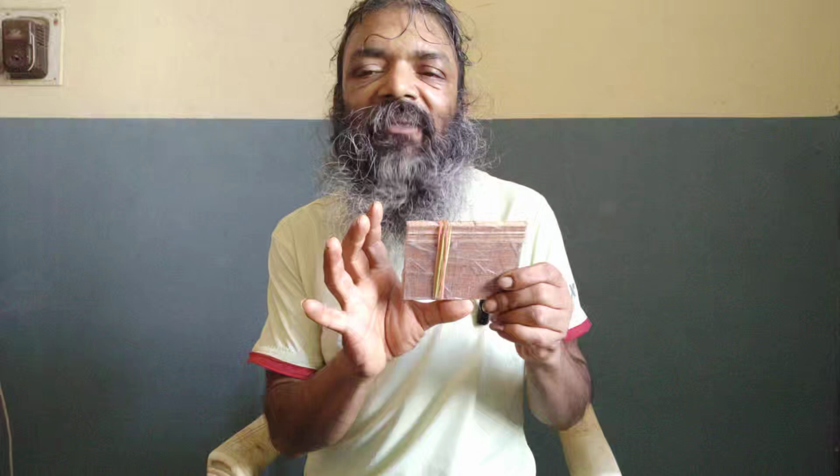Not possible. Can you calculate the surface area of this rectangle? Yes, certainly. Because it has two sides, one is width and one is length, and multiplication of width and length gives the surface area. From there only we proceeded and finally we ended up calculating the surface area of a sphere, and that is 4 pi a square.